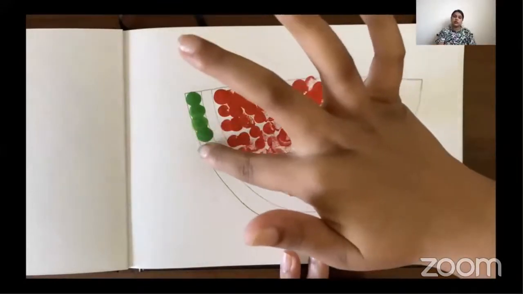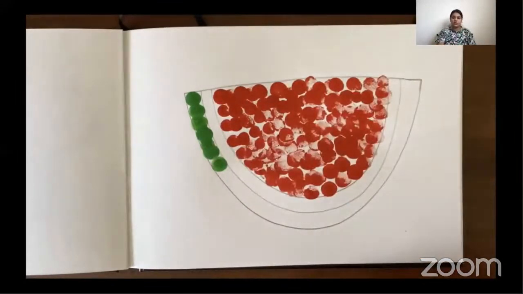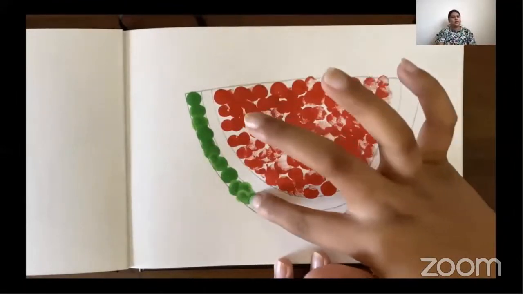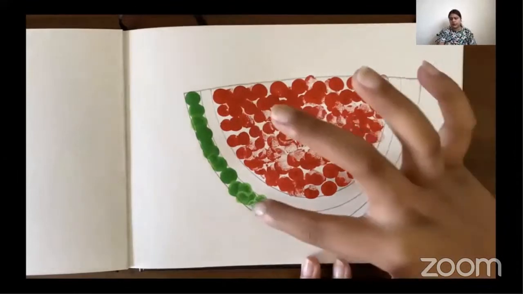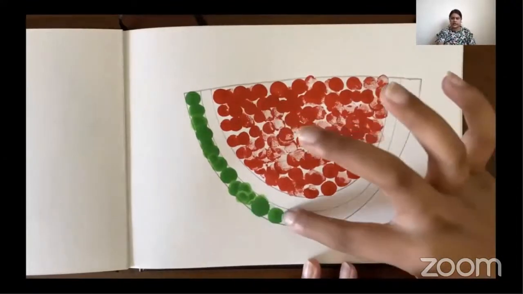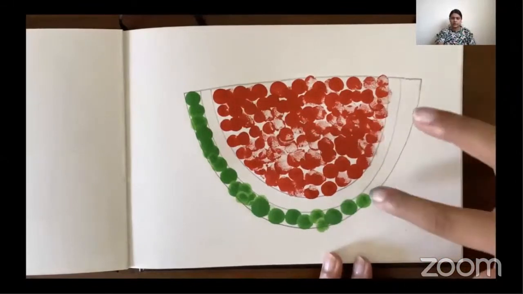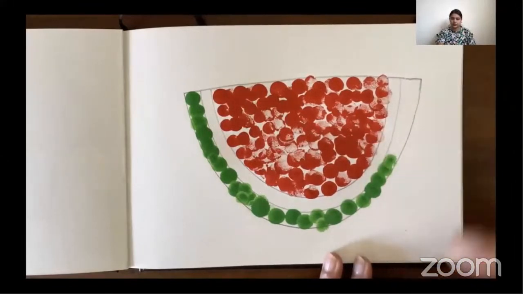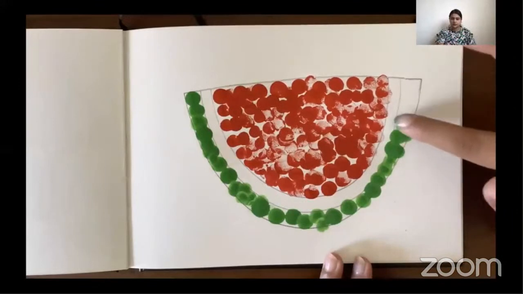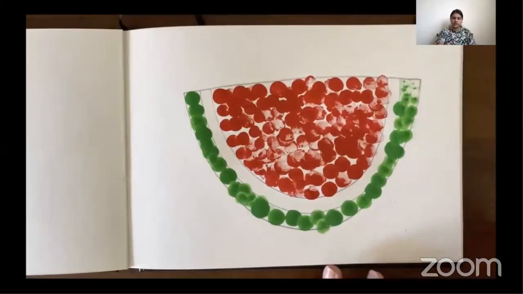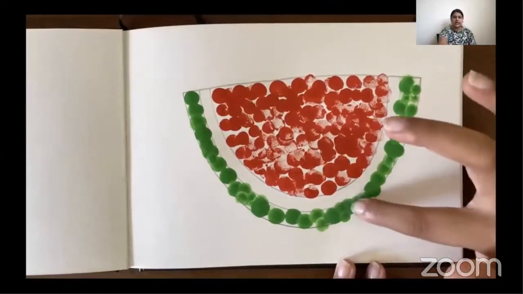Now here again, you can see I'm overlapping. I'm not too worried about it being equidistant from each other. You can make it a little thick and fat. You can see I'm doing it nice and neatly, not making it here and there. You can see how beautiful this watermelon is already looking. And there we have our green ready.